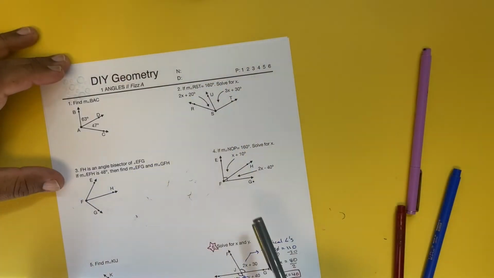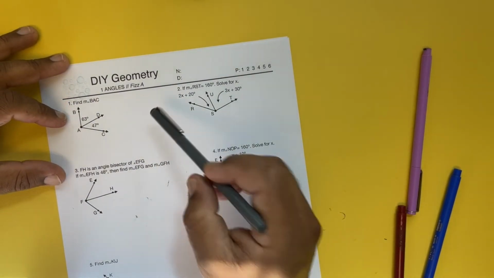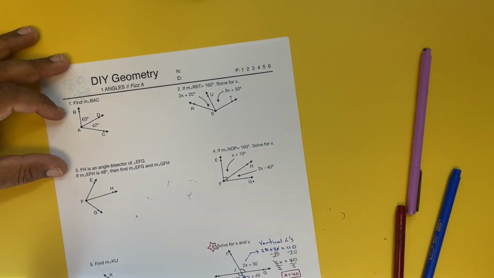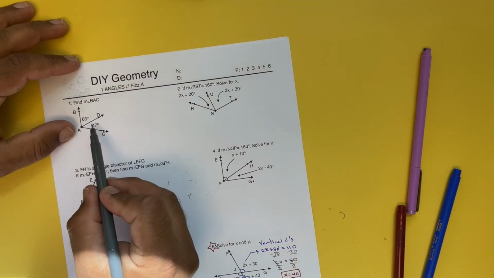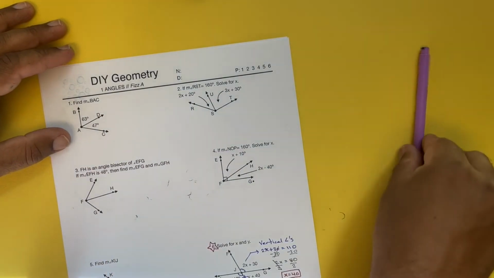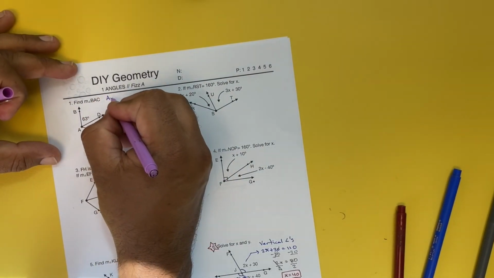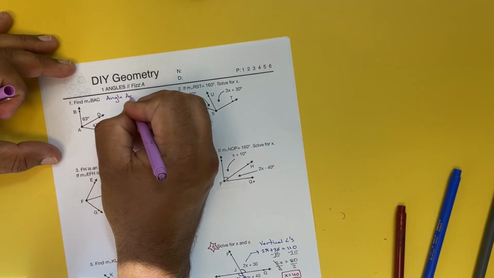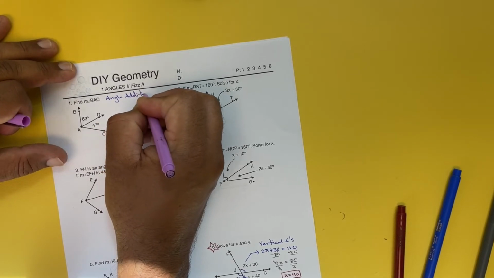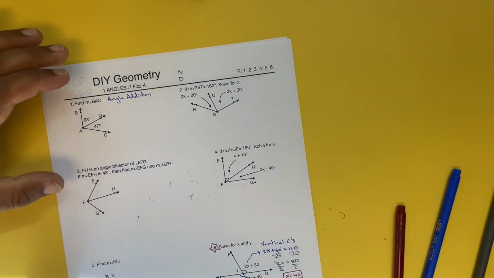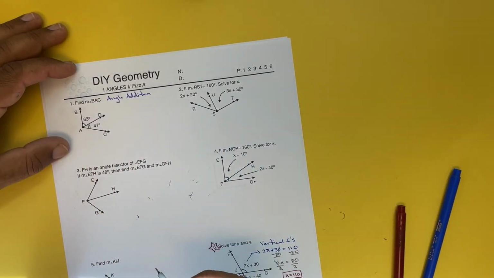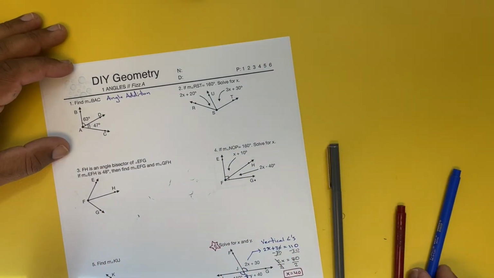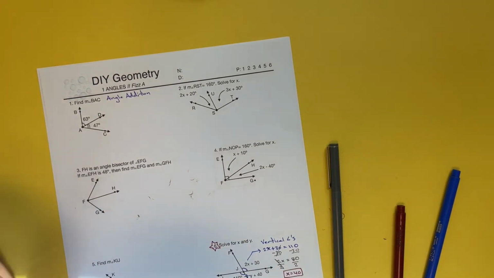Let's look at some previous examples on Fizz A. So I've got angle addition postulate going on here. Angle addition, which means this angle plus that angle equals the big angle, because I'm looking for angle BAC.